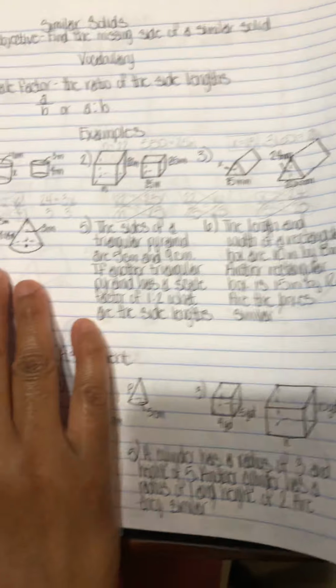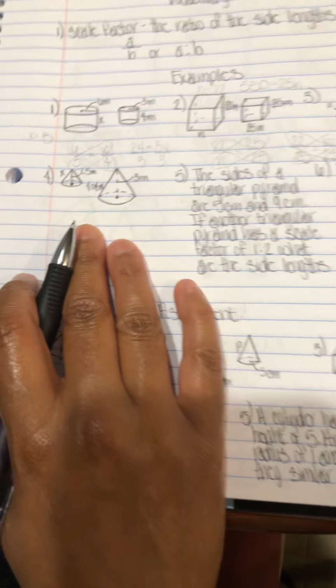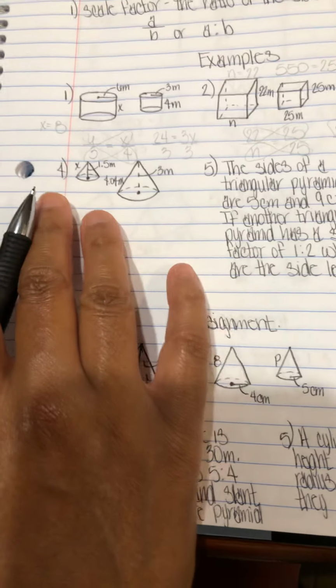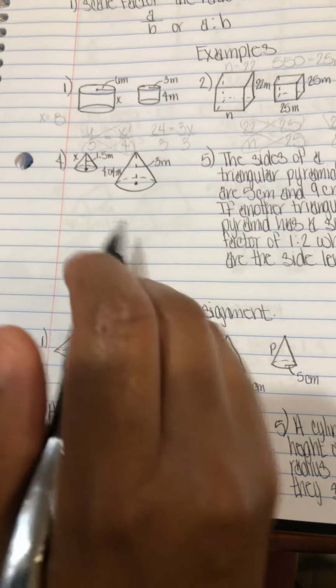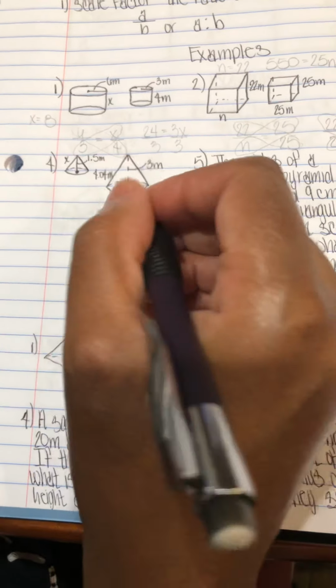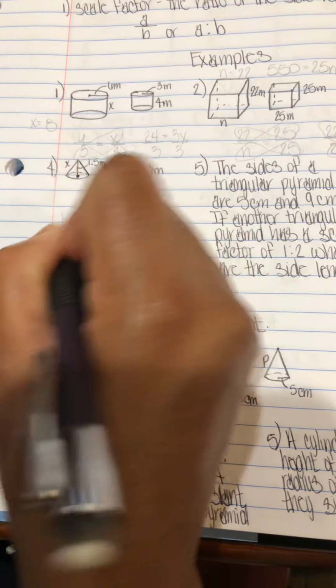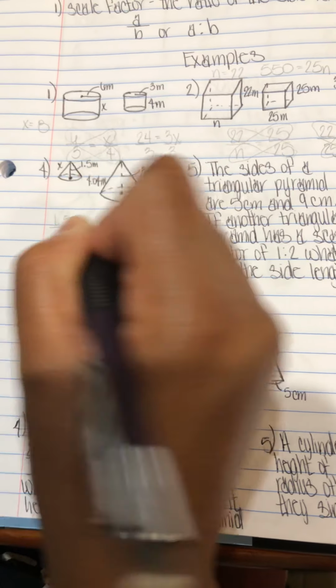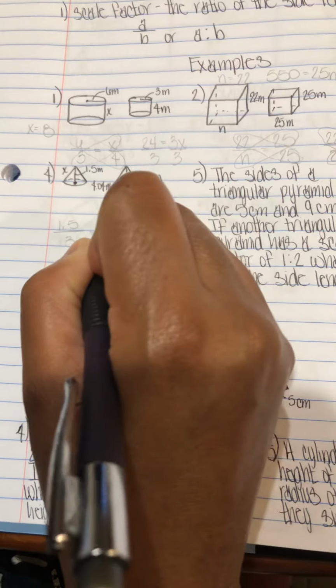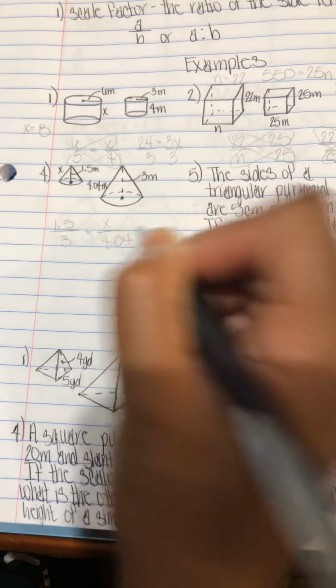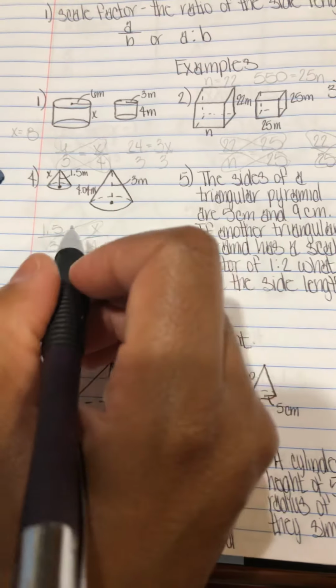Even when you have a cone, it works the same exact way. You're still going to set up your proportions. Here I have two different heights, so I'm going to put 1.5 over 3 is equal to x over 4.04. Then I'm going to cross multiply.